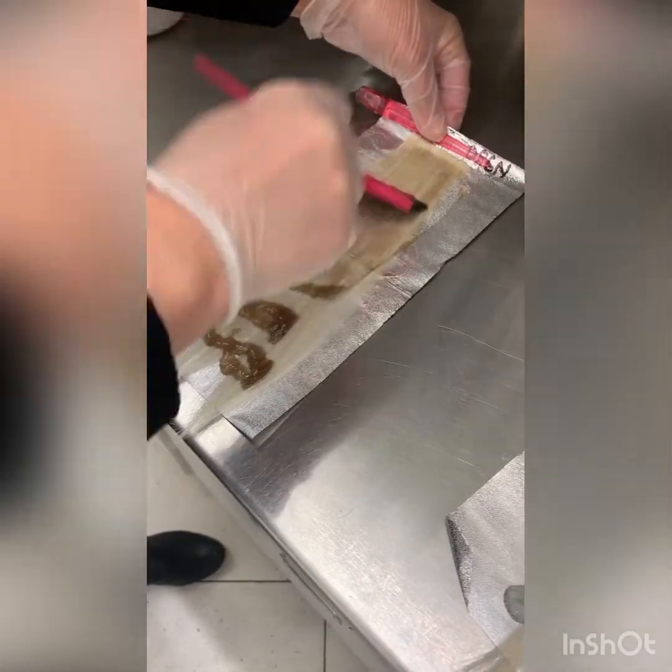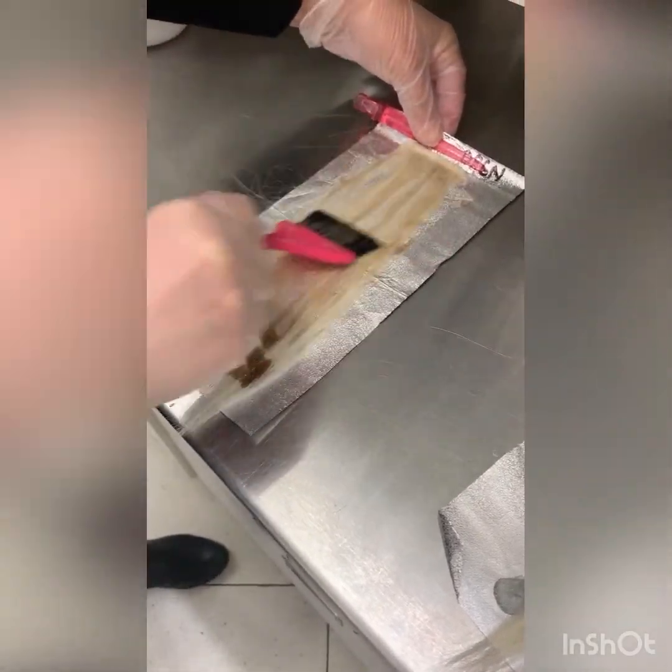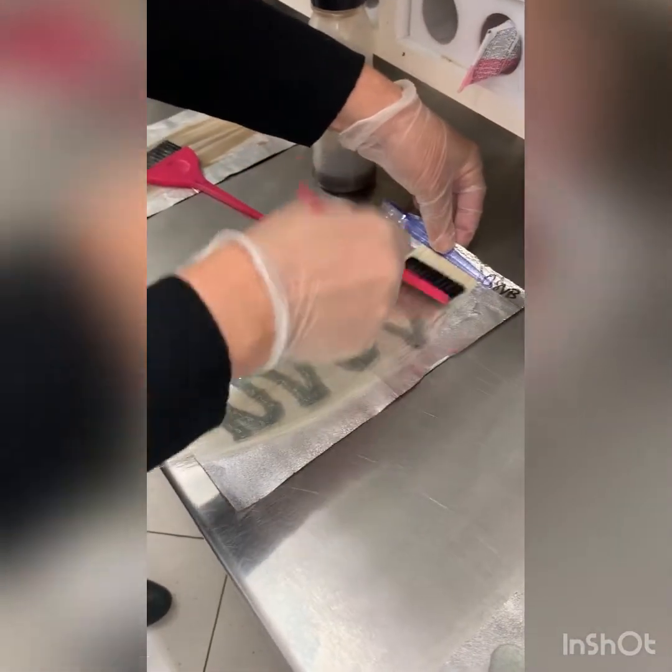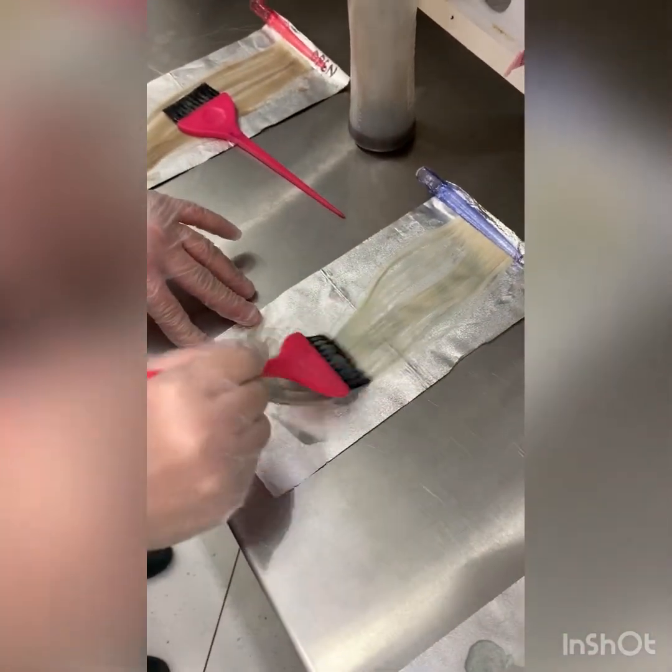Now on level 12s, there is pretty much an absence of underlying pigment. There is super little color left in that hair. Because of that, you're going to see that background tone really start to show up within a couple of minutes.